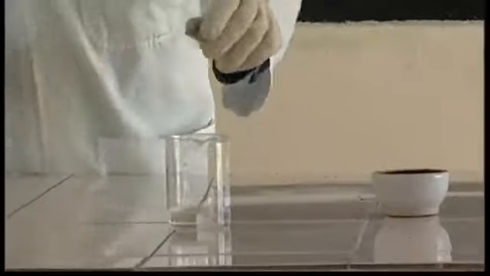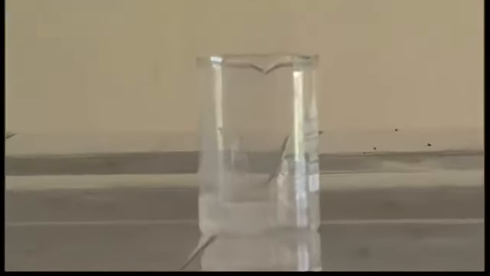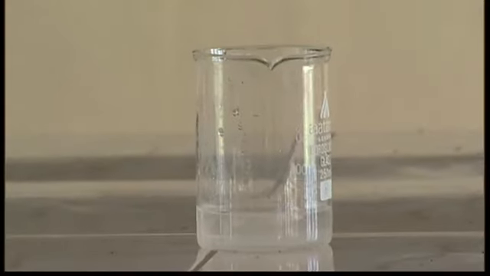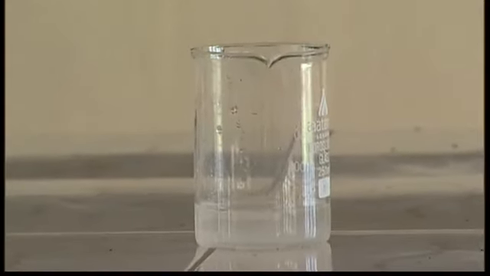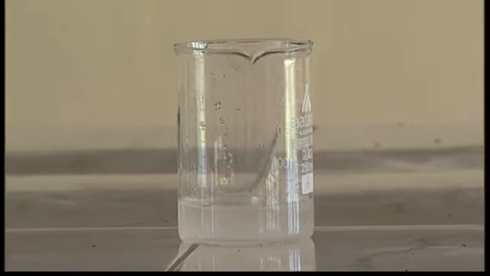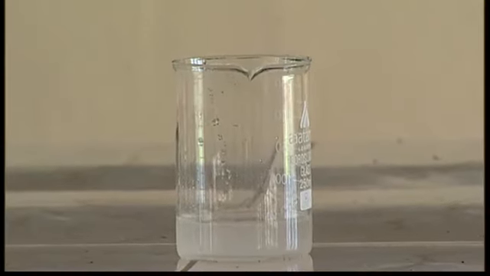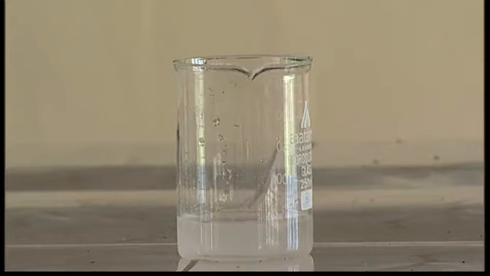And you will have to just check on what is happening. The reaction also takes place fast. So that is the sodium metal. It is reacting with water. And this reaction is vigorous.